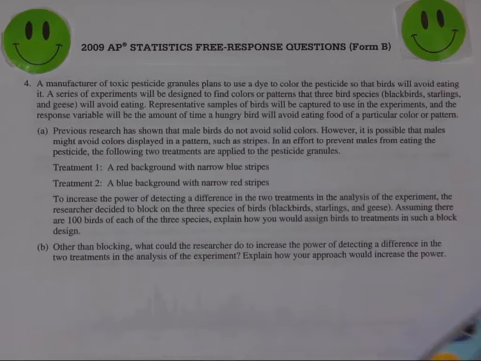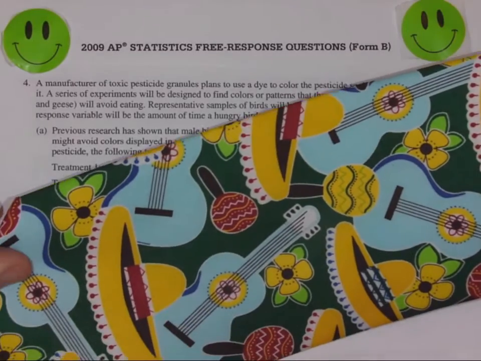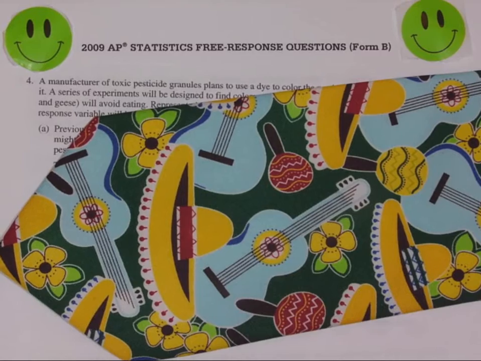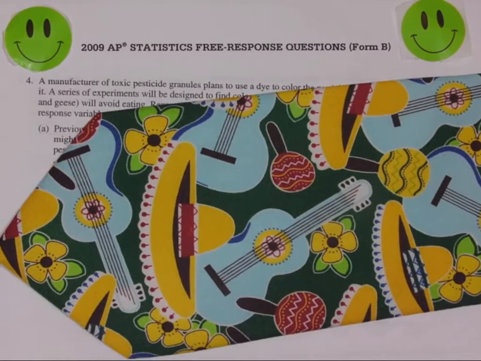And it's Cinco de Mayo. There's my Cinco de Mayo tie that I always wear on Cinco de Mayo. So happy Cinco de Mayo.